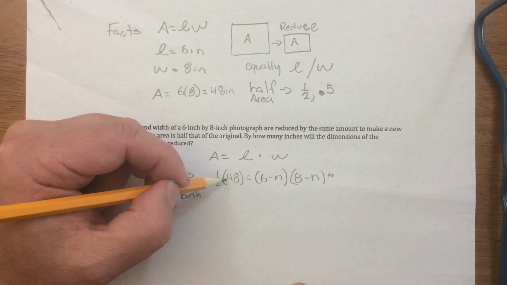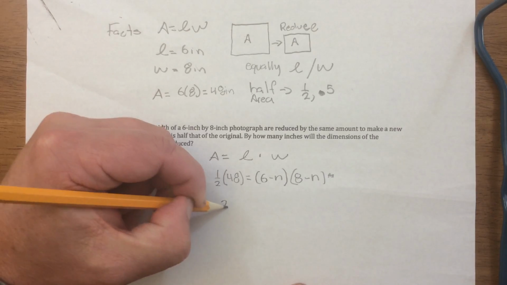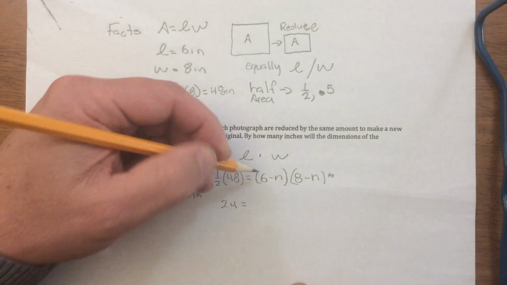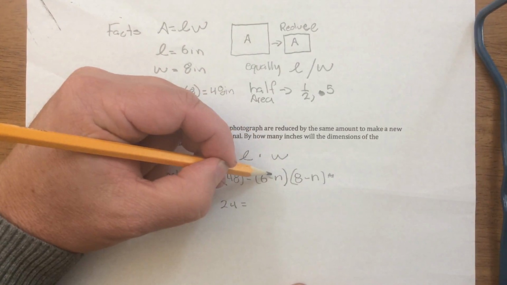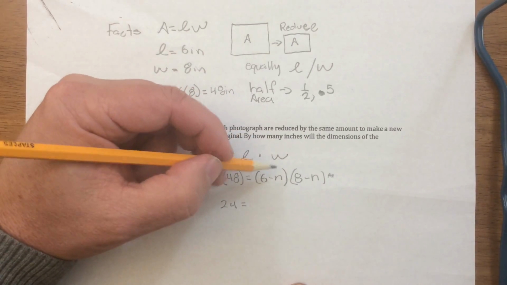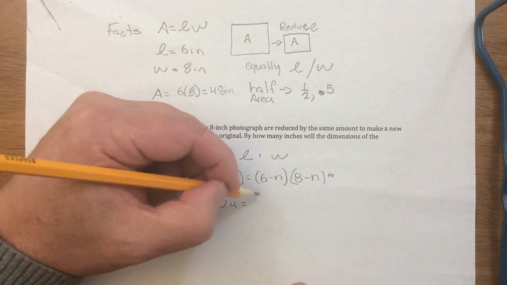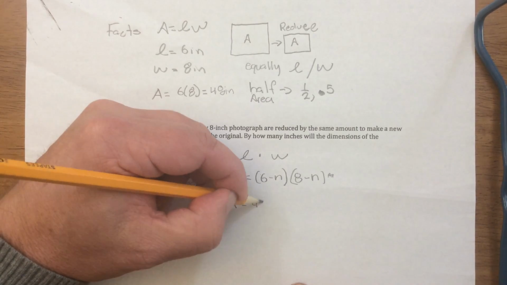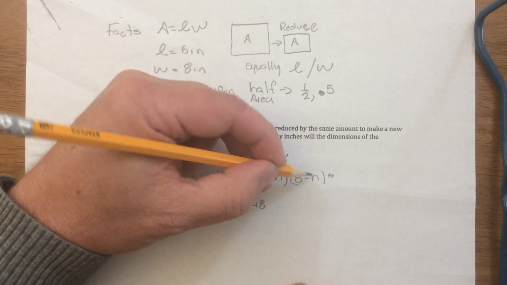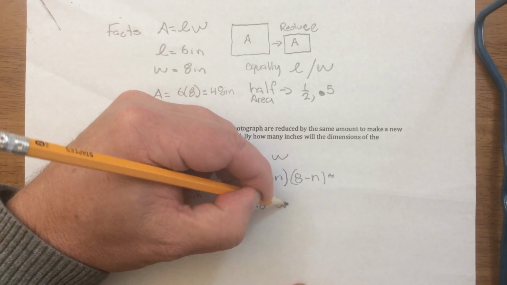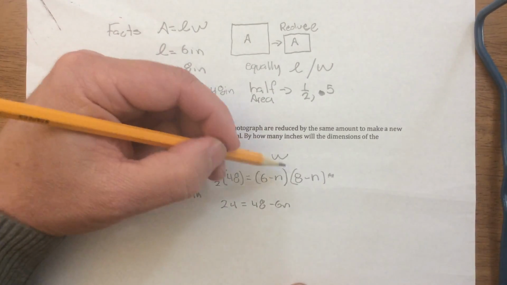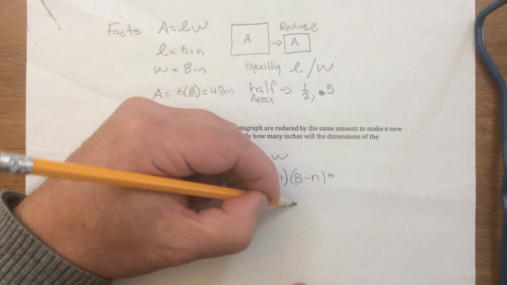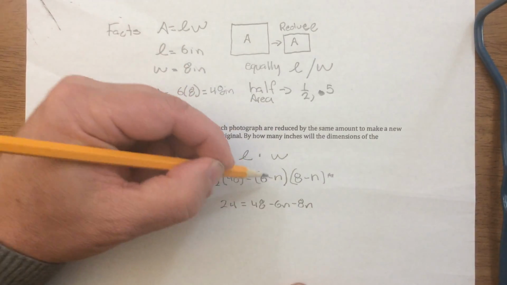Let's go ahead and half 48, so we get 24. Let's get rid of these parentheses by using the FOIL or distributive method. So 6 times 8 is 48. 6 times negative n is negative 6n. Negative n times negative 8 is negative 8n.